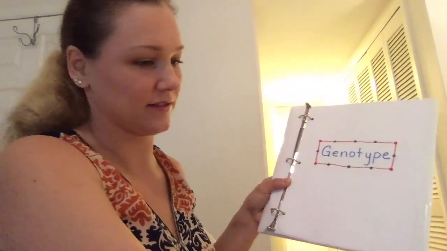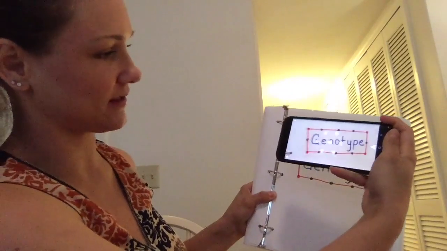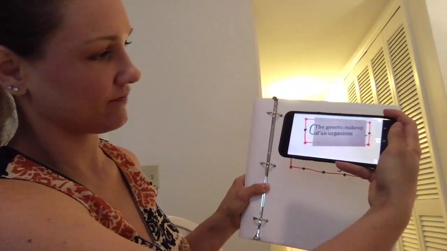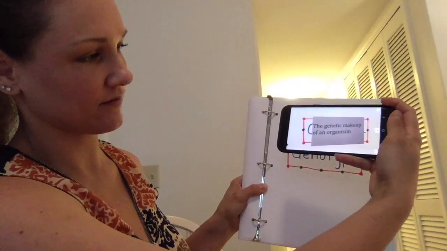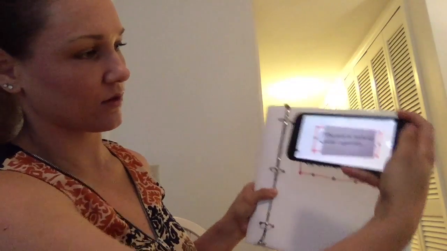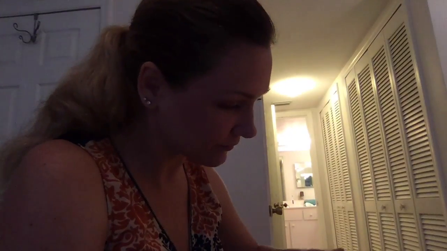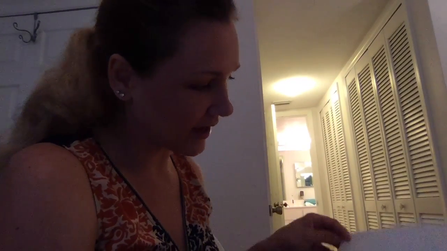On to my next definition, genotype. Let's see what genotype means. The genetic makeup of an organism. All right. Okay, so the genotype is the genetic makeup of an organism. We'll take notes on that.